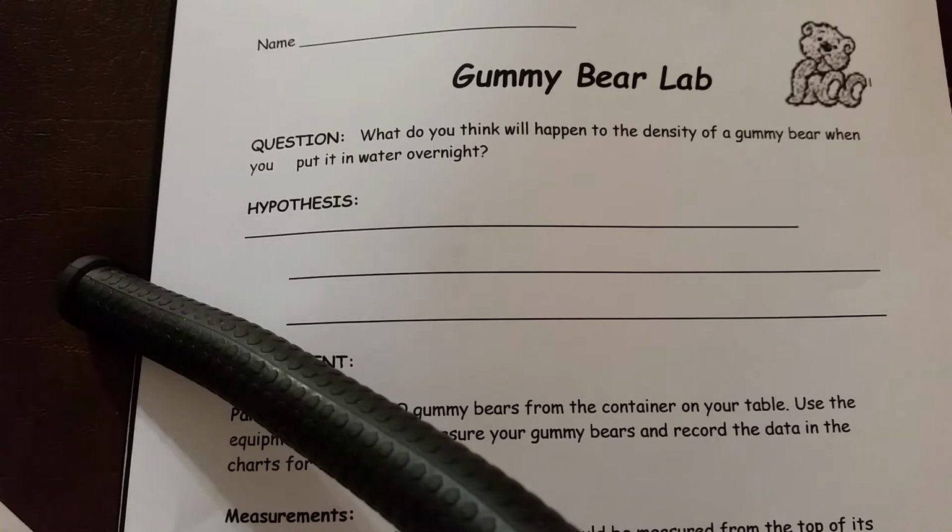So there are 2 gummy bears in the lab, but we're only concerned with what's going to happen to the gummy bear that soaks in water overnight. So the question is, what do you think will happen to the density of a gummy bear when you put it in water overnight?